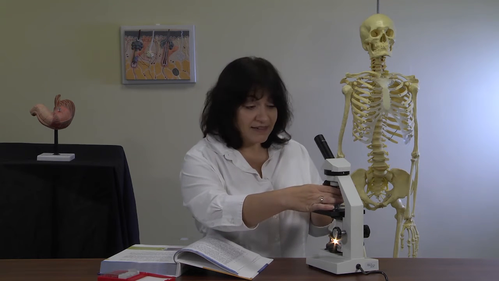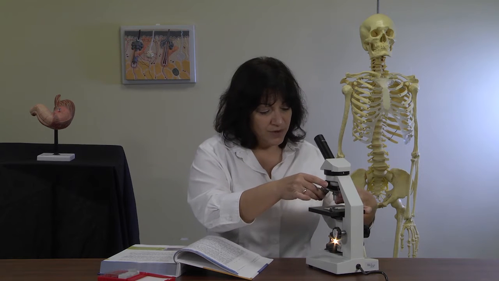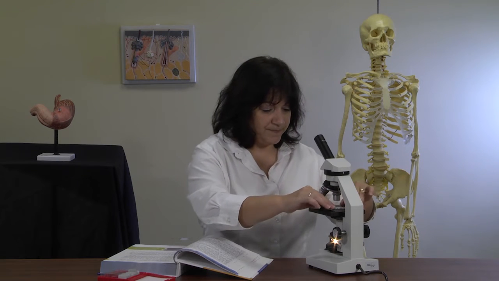And so that is something that you want to take a look at and then make an illustration also in your lab notebook as pseudostratified epithelium. Note the magnification. See if you can identify in your illustration the different parts of those cells: basal surface, free surface, the cilia, the nuclei, and make note of that. And then once you've done that, we want to move on to our next slide. So always turn back to the lowest power.